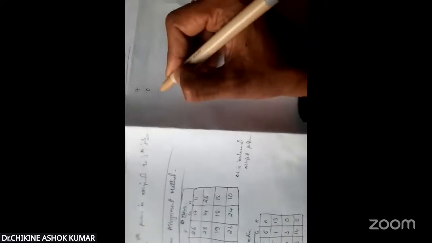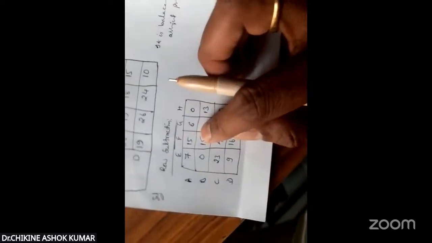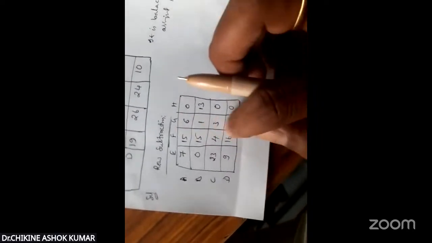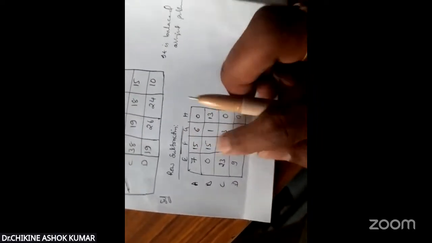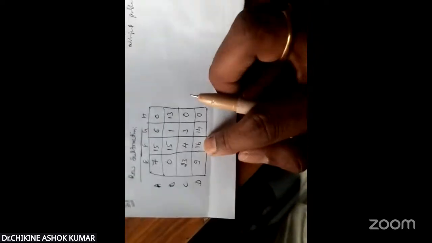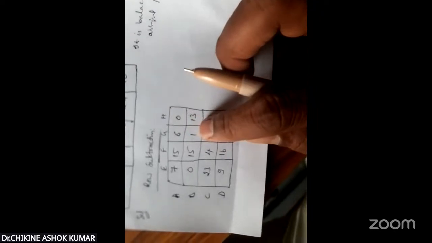In the second column, 4 is the least. If you subtract 4 from the remaining elements of the second column, 15 minus 4, 11. 4 minus 4, 0. 16 minus 4, 12. Next, in the third column, 1 is the least.